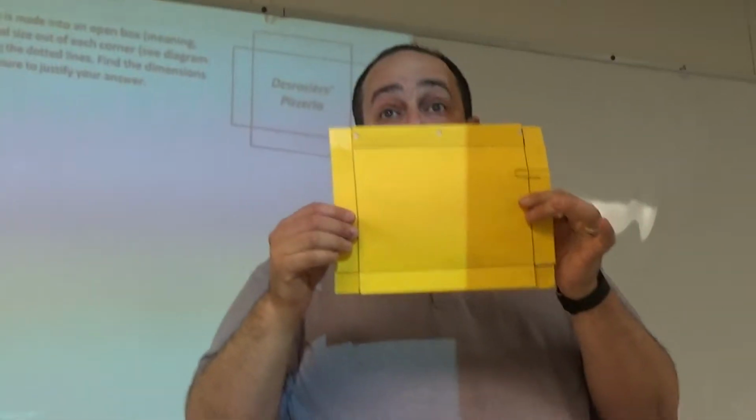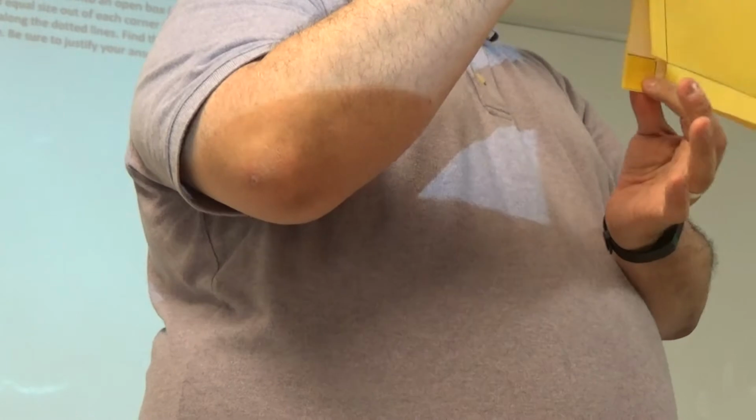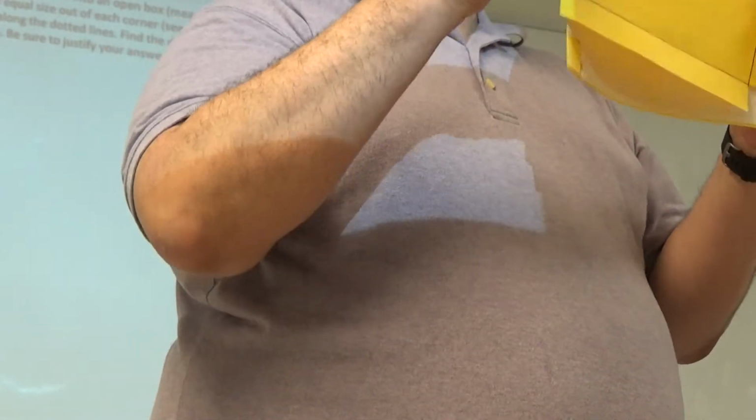What are they doing? They're cutting corners, right? They're cutting this corner out, this corner out, this corner out, this corner out, and then what? Making it a box. Right? So like, pow, cut out the corners, see? So clever. Yeah. So now this is what we're looking at.